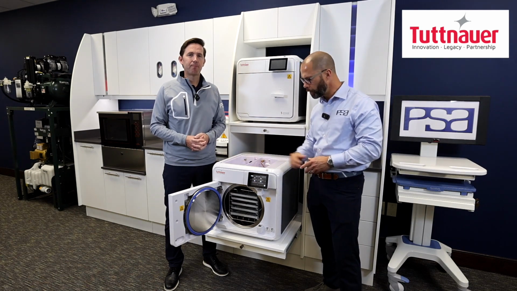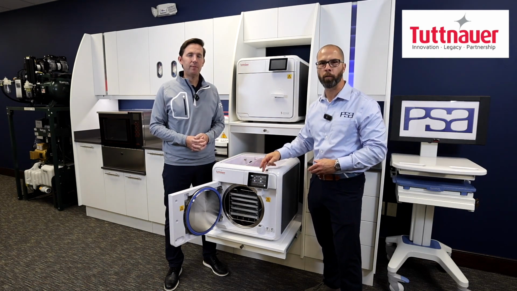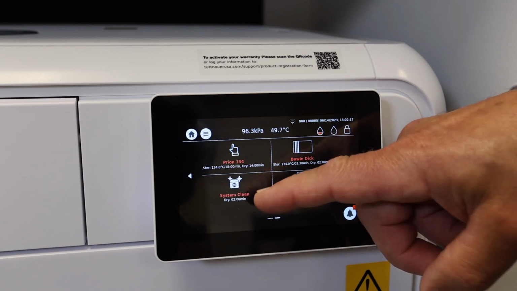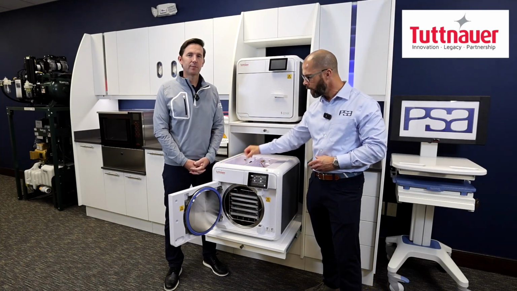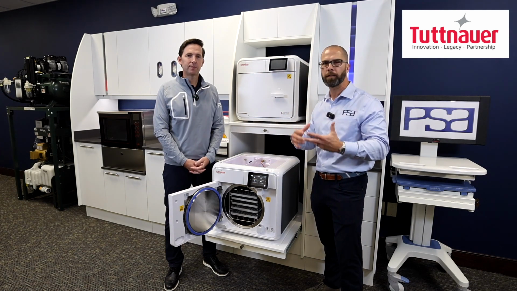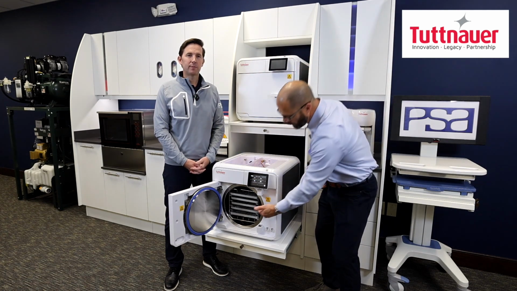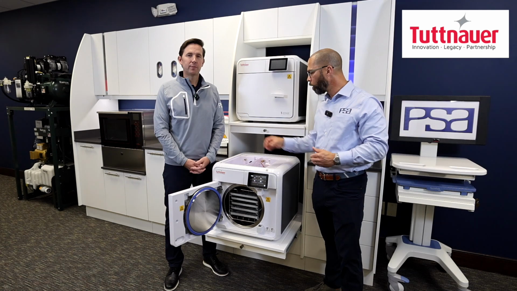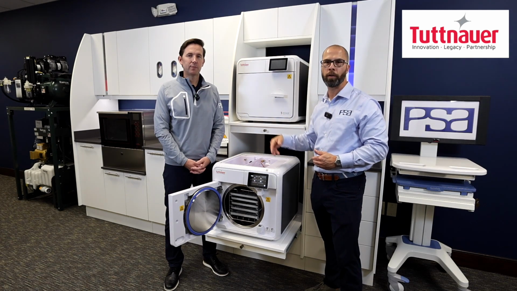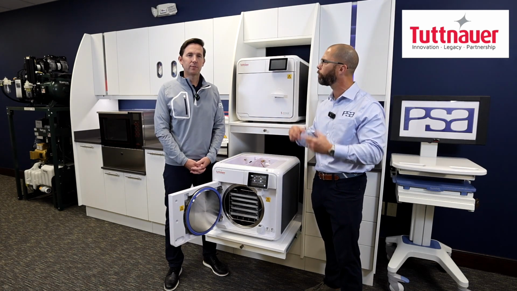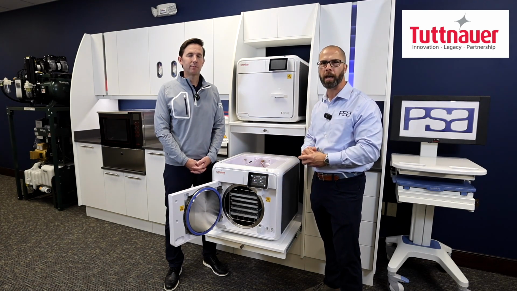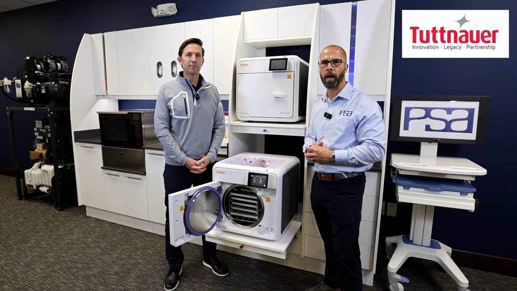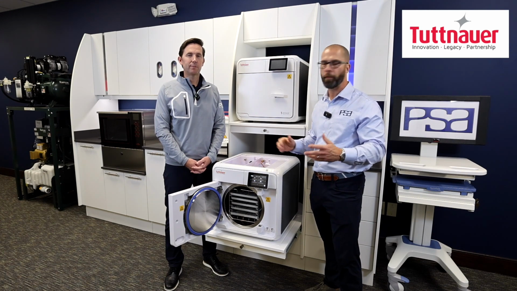We incorporated a new cycle that's easily accessible right on the color touchscreen right here, that you'll just put in a tablet into the water reservoir, and that creates an Alka-Seltzer type effect, and will clean not just the chamber, but will clean all of the internal components that water and steam goes through, all of your tubes, your solenoids, and various components that are inside, ensuring a maintenance-free and clean chamber for the life of the unit.